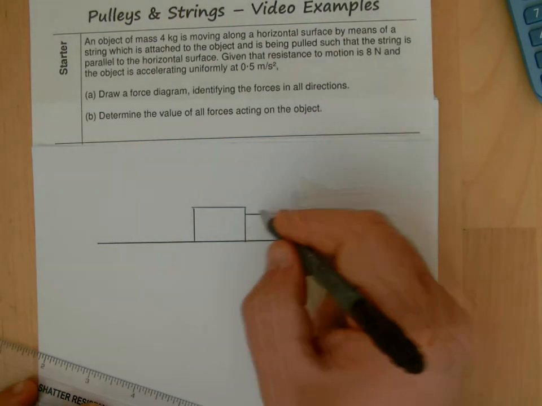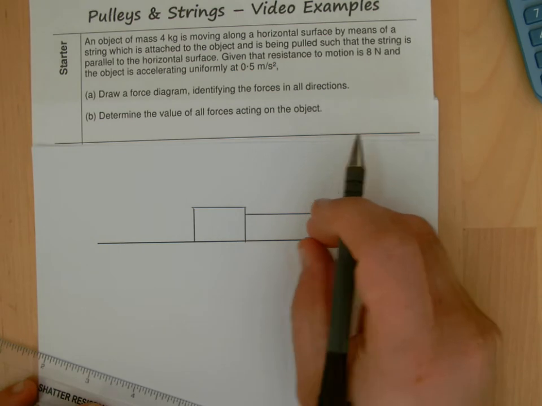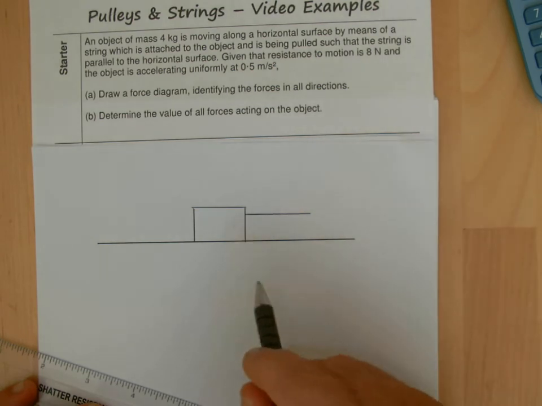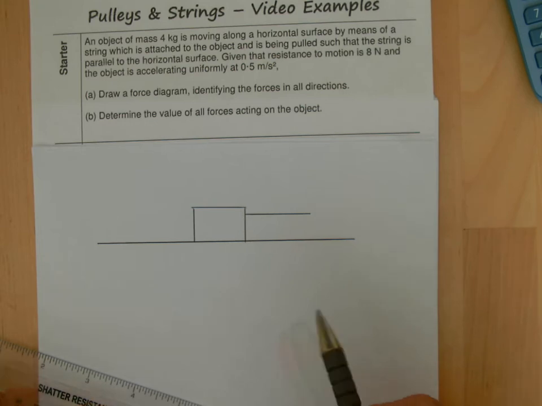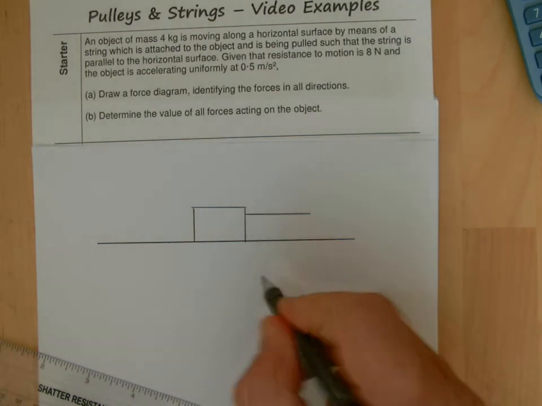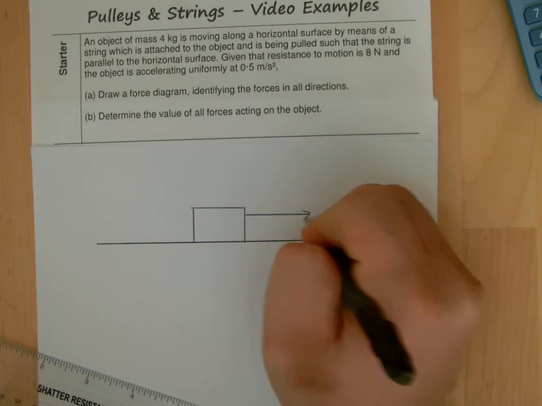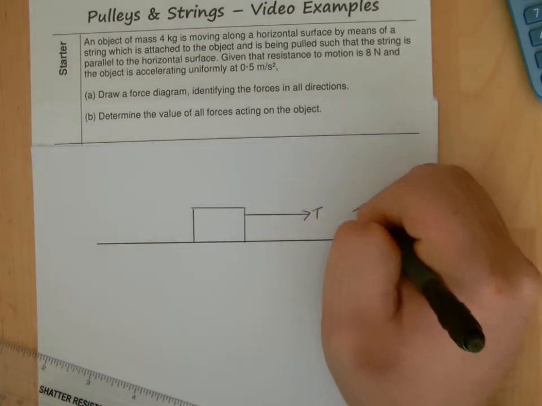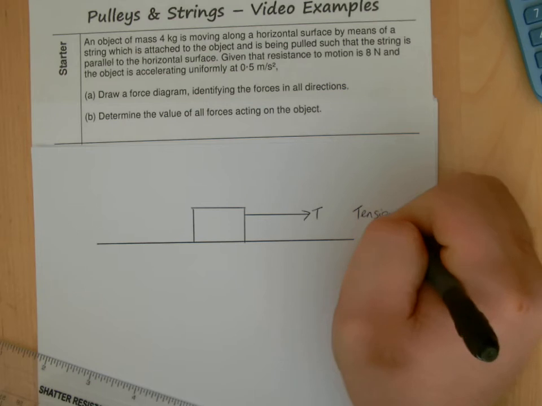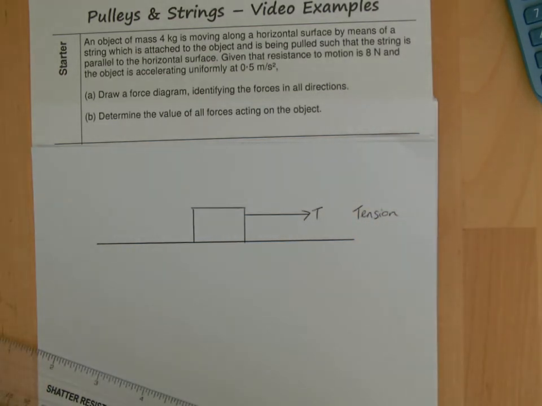Now, because the string is pulling the object, the string isn't slack, right? The string is taut. And when the string is taut, because it's not loose or slack, it's got a force in it, and that force we call tension. There's a tension in the string. That tautness, that strength in the string, that tension is what's pulling the object.